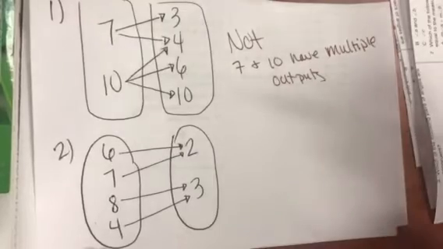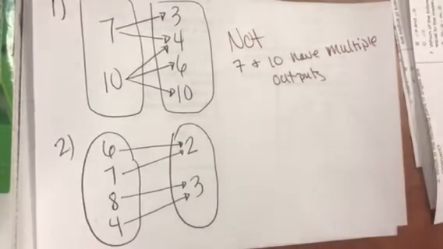If you are ever pregnant and have twins, you can say, it's not a function. I love it.